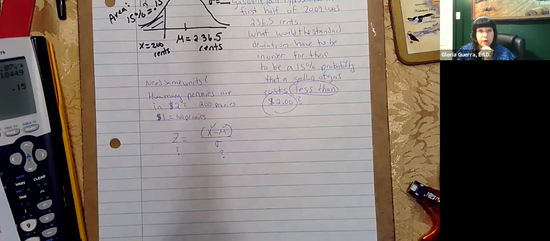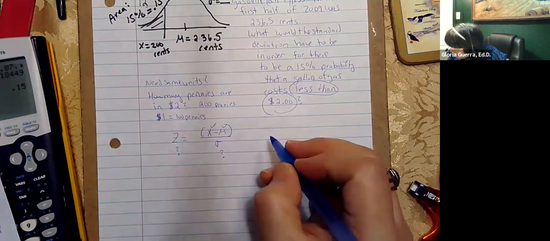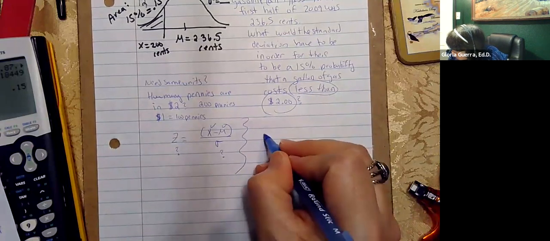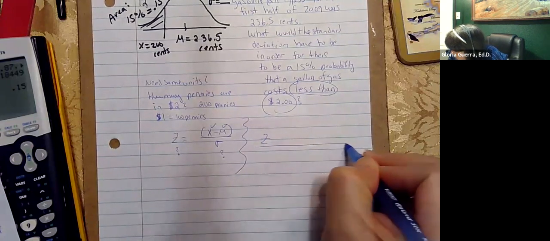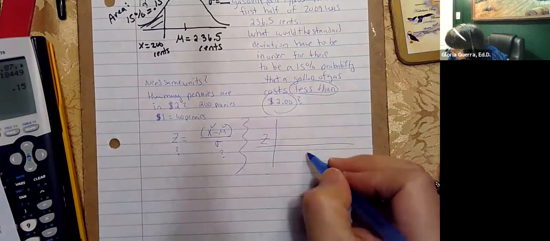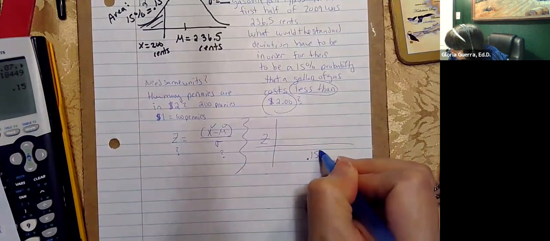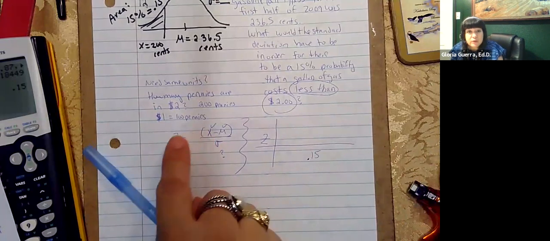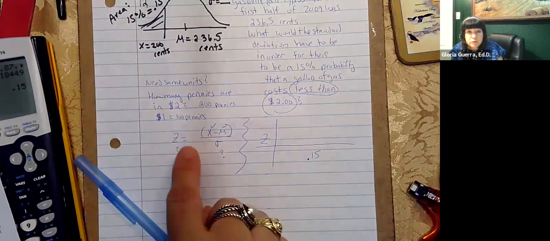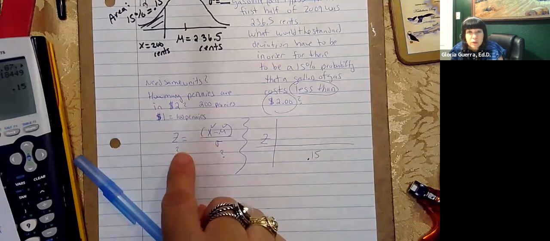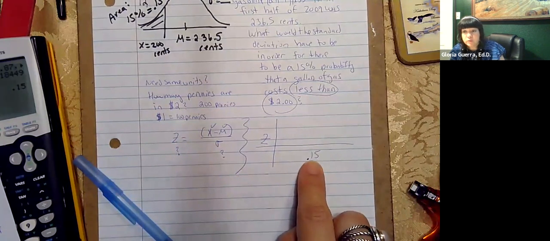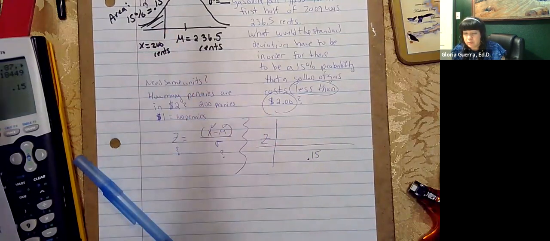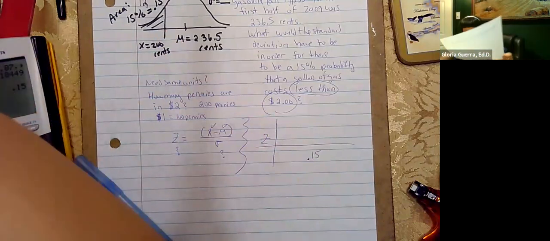But we know our area. The area is 0.15. We can't run it through this formula because you have two unknowns, so we can't use this any further. But we know the area is 0.15 and we know this is on the negative side. So I go to my table and look for 0.15 on the negative side.